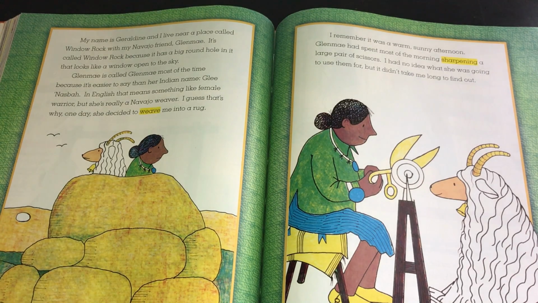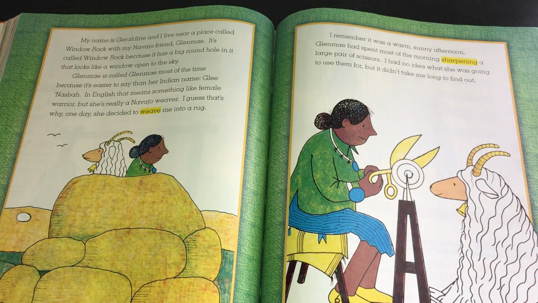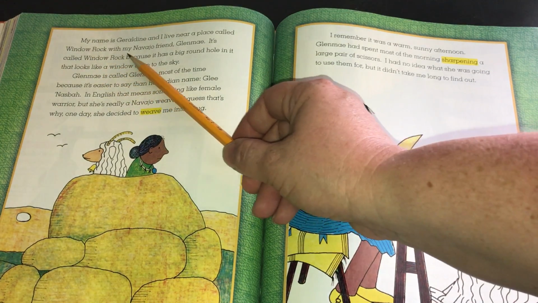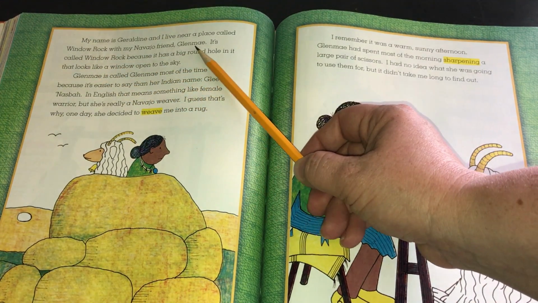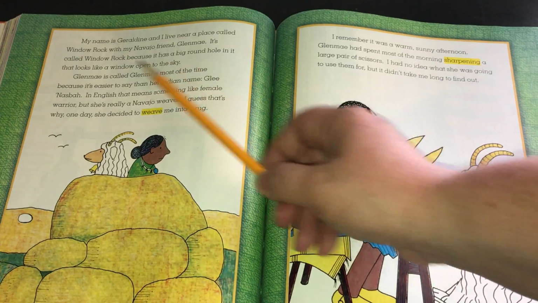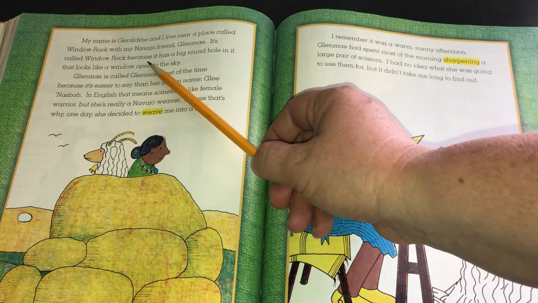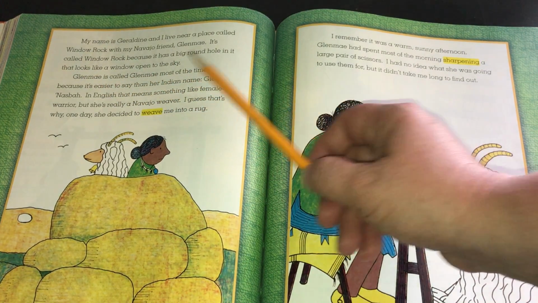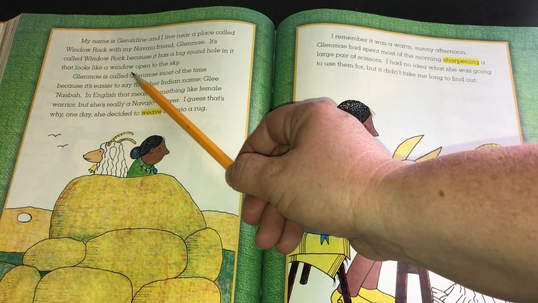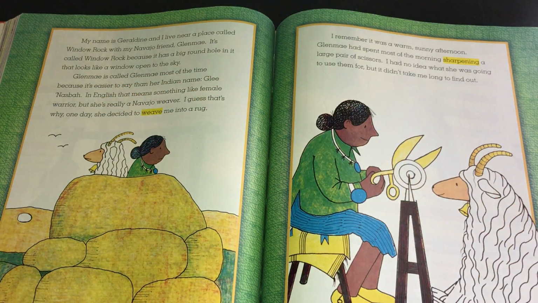My name is Geraldine, and I live near a place called Window Rock with my Navajo friend, Glen May. It's called Window Rock because it has a big round hole in it that looks like a window open to the sky.